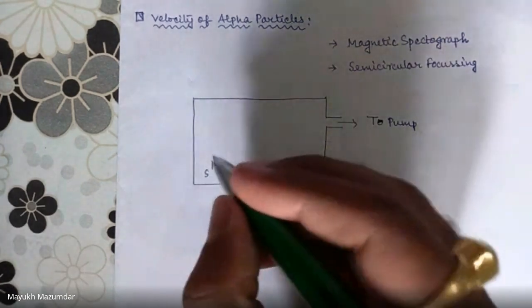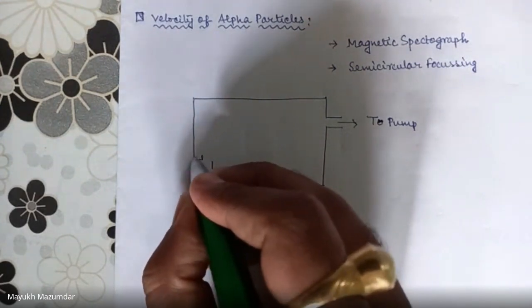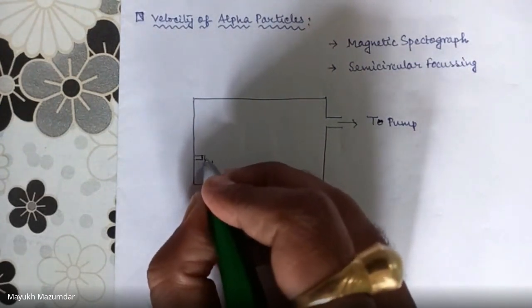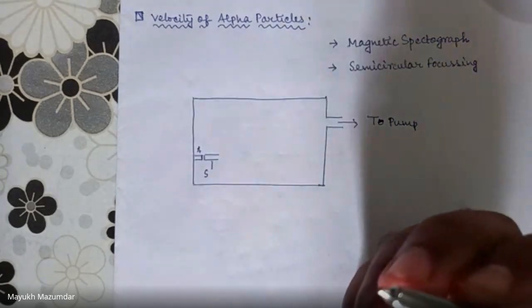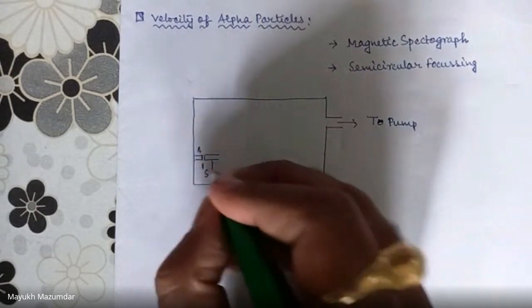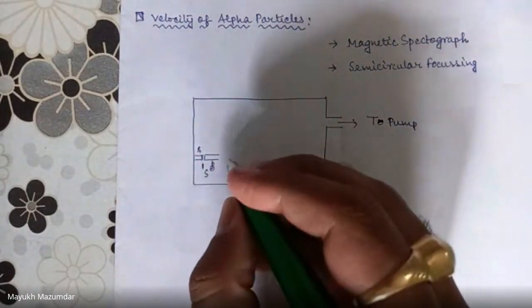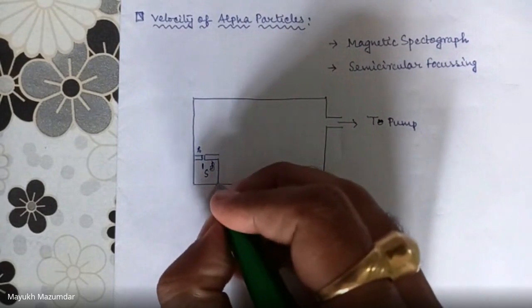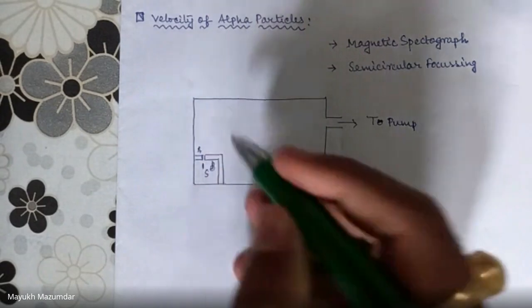And to make it more collimated, we'll pass them through a very narrow slit, say A. So the source should be kept here. So alpha particles will escape.